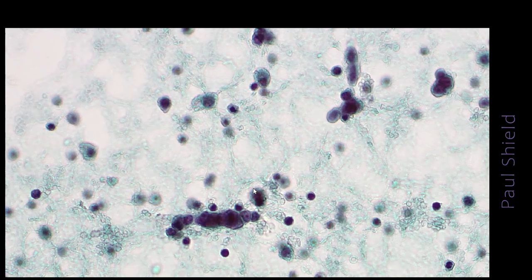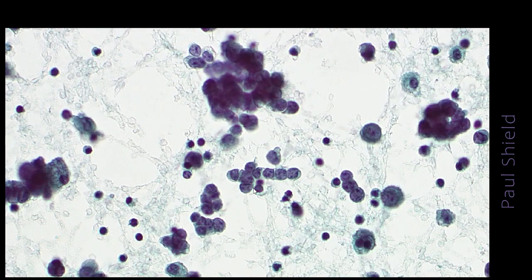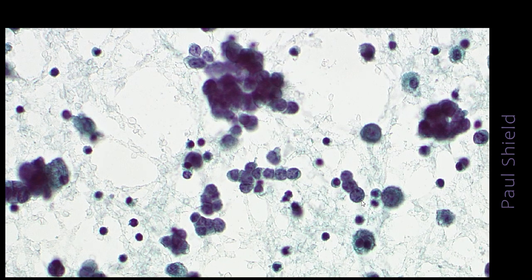Here are some nice chains of cells, and here a lovely little kind of vertebral column of nuclei all moulding around each other, and a few smaller ones as well. I can't see nucleoli. I have to say the chromatin pattern's not great, but it's definitely consistent with small cell.